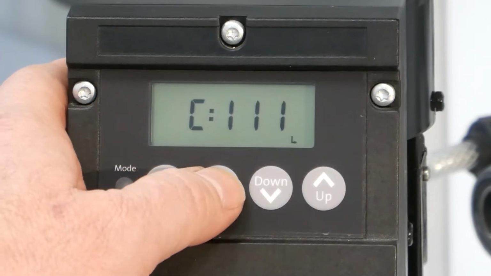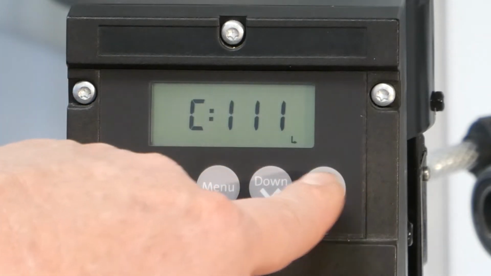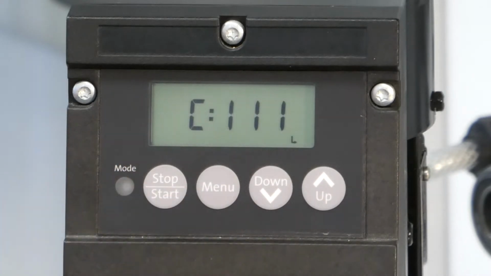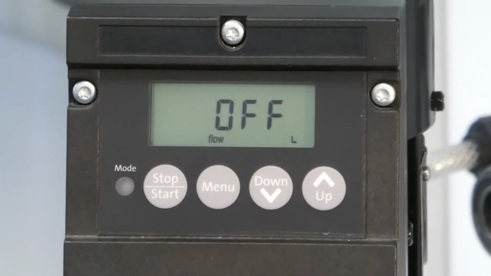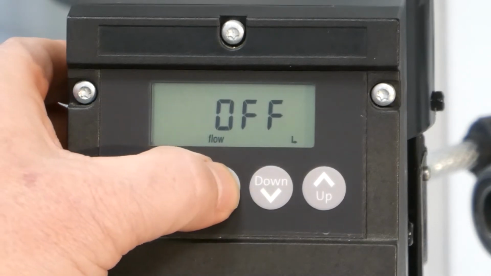By pushing upwards and downwards, you can modify it if you like. If not, you can confirm with the menu button. And now you are in the first level of this second level menu. So here you can switch on or off, for example, an external flow monitor.